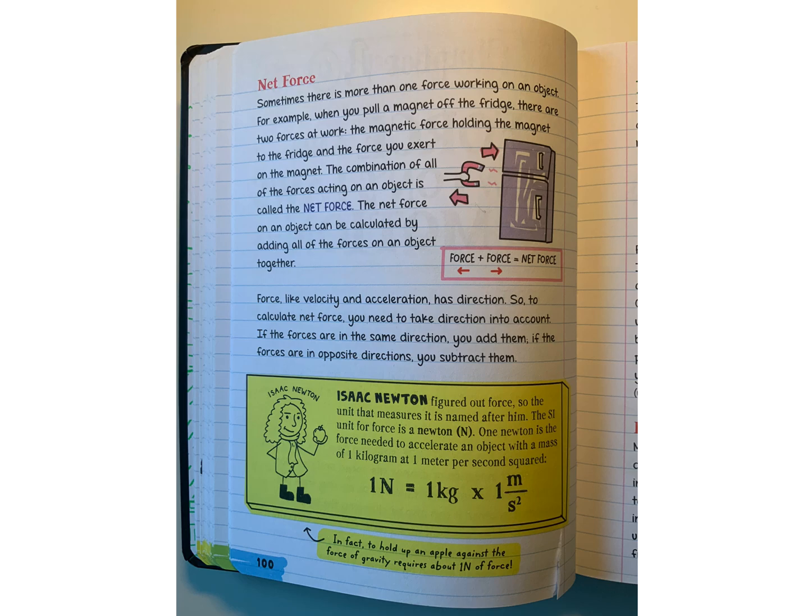Okay, Isaac Newton figured out force, so the unit that measures it is named after him. The SI unit for force is a Newton, abbreviated with a capital N. 1 Newton is the force needed to accelerate an object with a mass of 1 kilogram at 1 meter per second squared. In other words, here's the math problem in the yellow box. Side note, in fact, to hold up an apple against the force of gravity requires about 1 Newton of force.